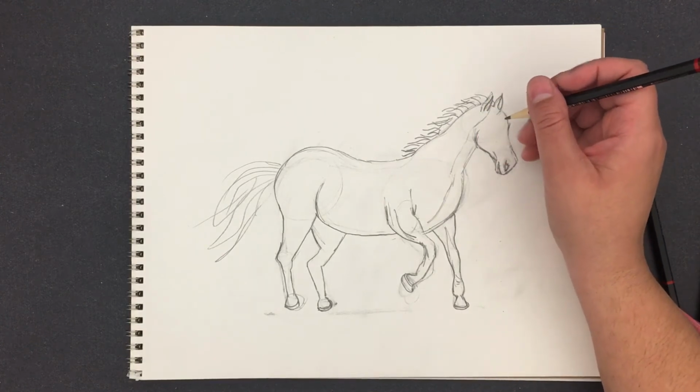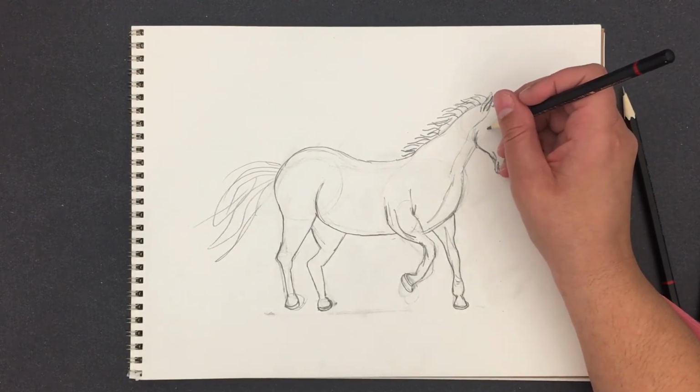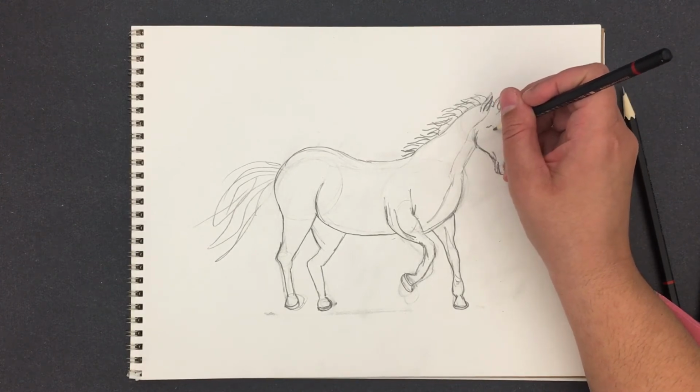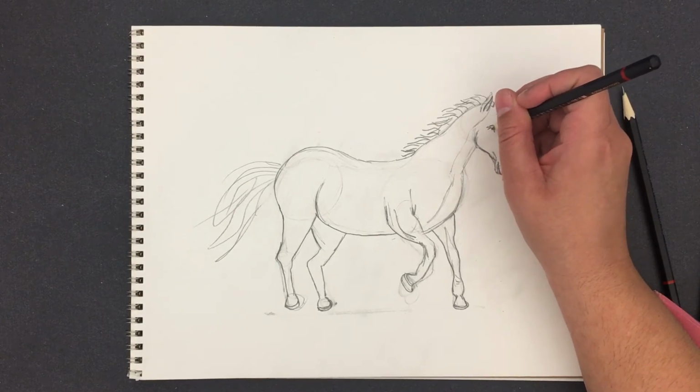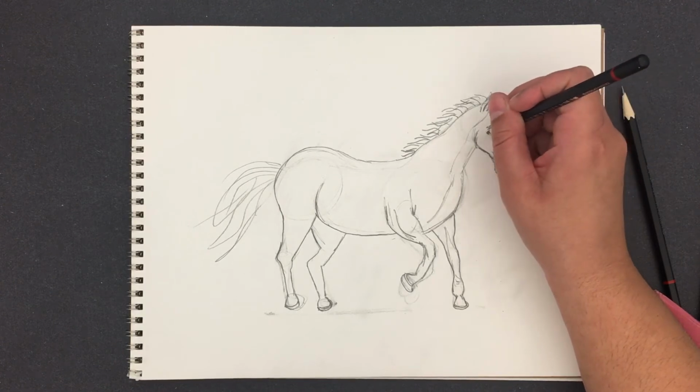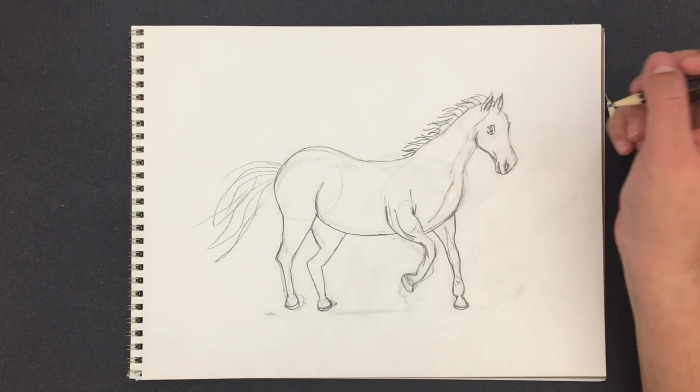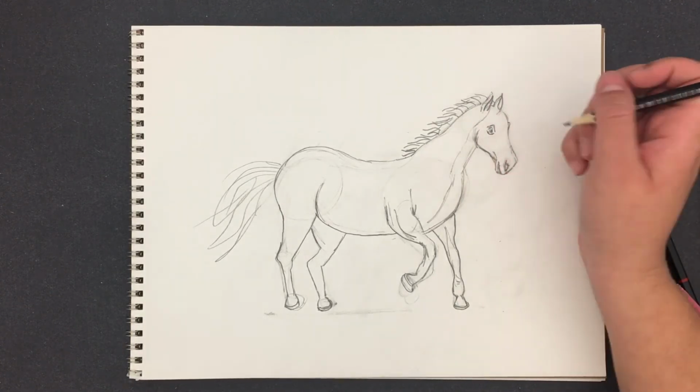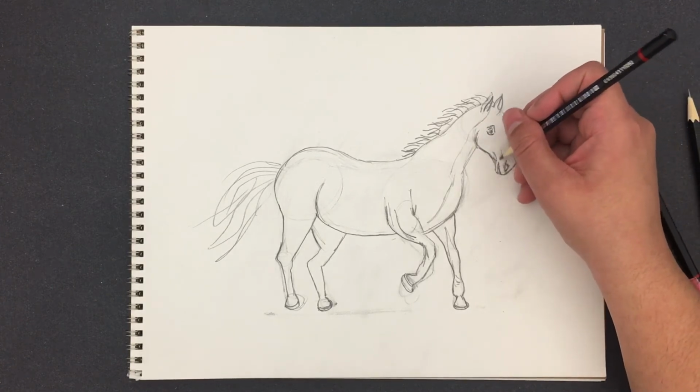Just like this. Now let's begin with drawing the horse's face. This is a difficult part. Just ensuring that the eyes are symmetrical. All I'm doing is making a line above his eye and below.